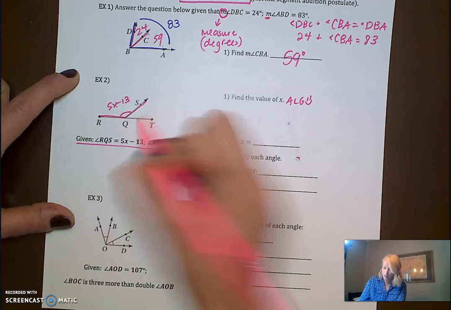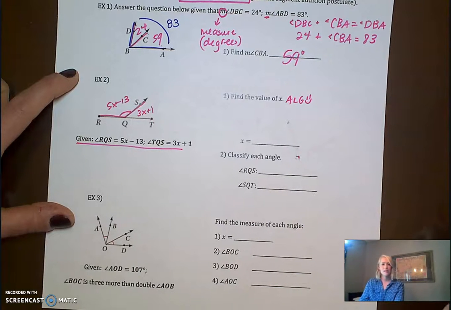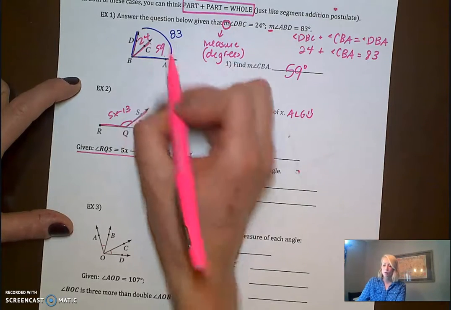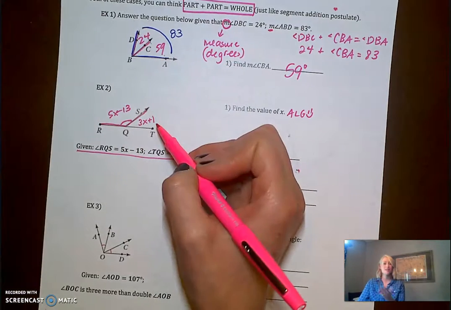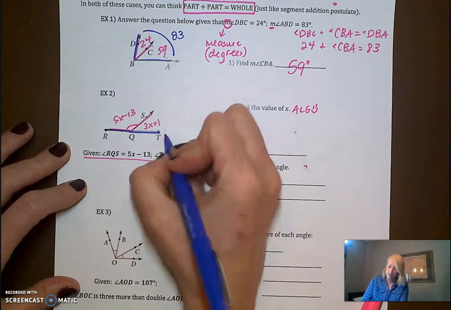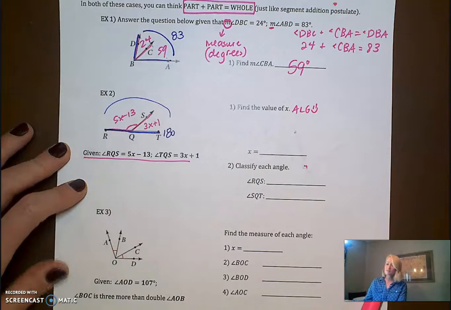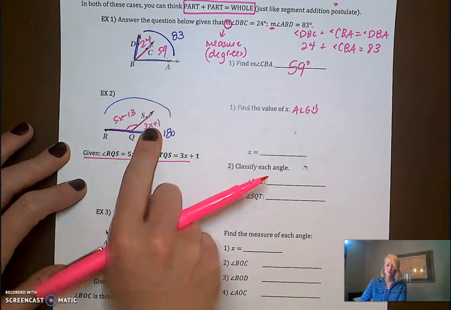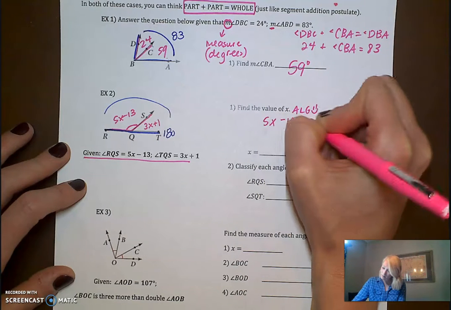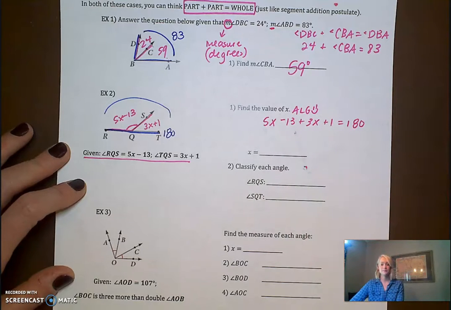TQS, that's the other part here. That's 3x plus 1. Definitely get those labels on there. I want to figure out x. They did not tell me how big the whole thing was on here, but I don't need to know that because I see that the whole thing is just a line, and I know that there's 180 degrees in a line. So if I add these two parts together, 5x minus 13 plus 3x plus 1, those guys together make 180.